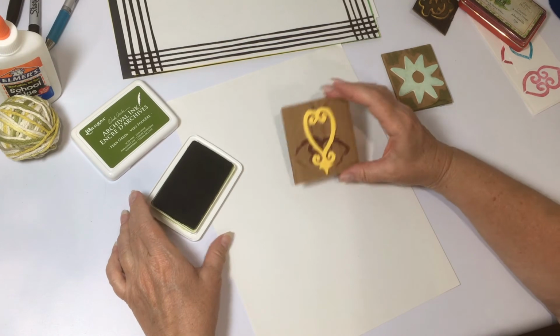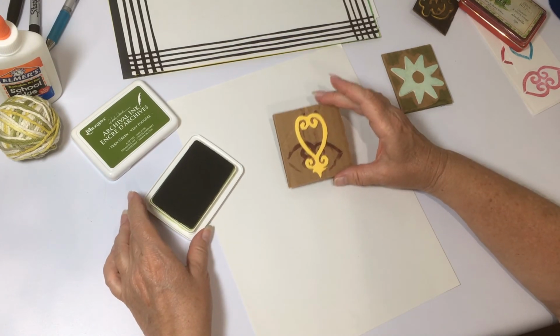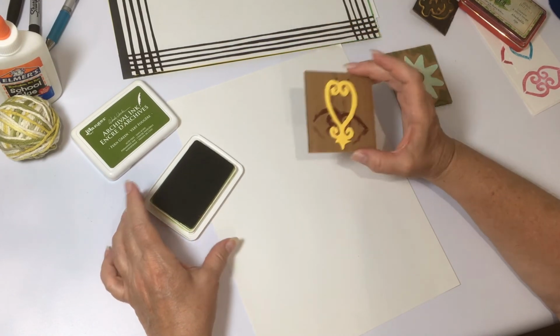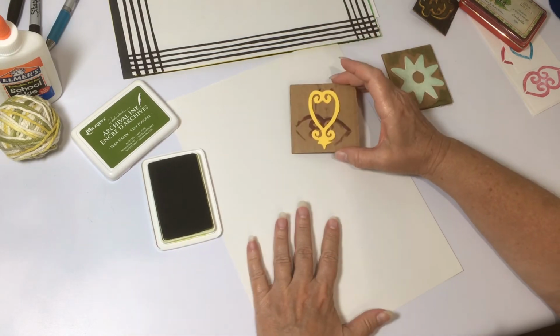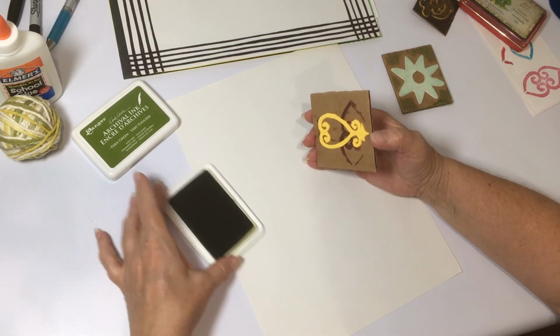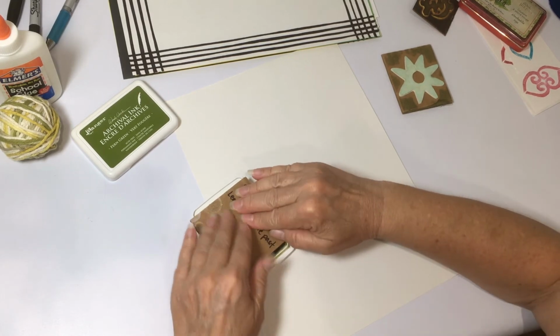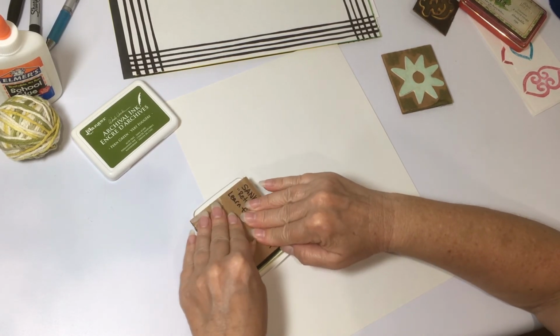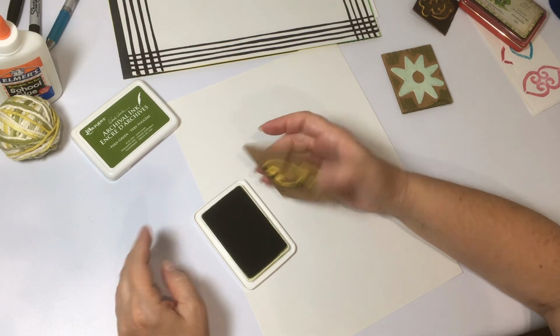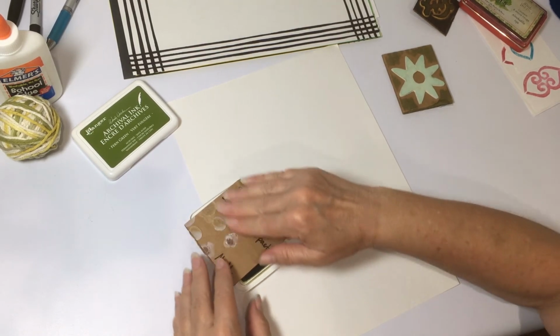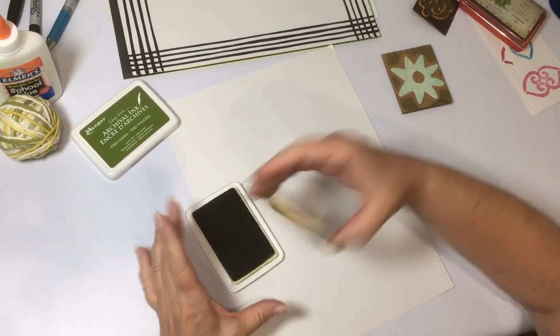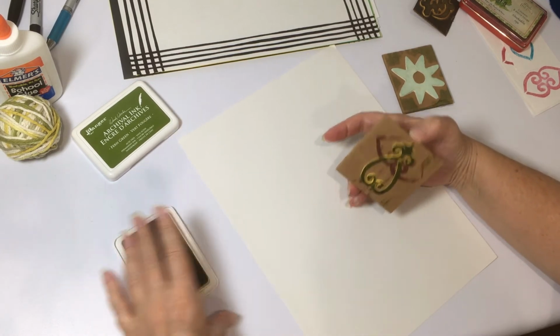Before I begin printing with my stamp on my good paper, I want to practice first on a scrap piece of paper. I want to practice getting enough ink on my stamp and pressing firmly enough and in all the different areas to get that stamp to print properly.